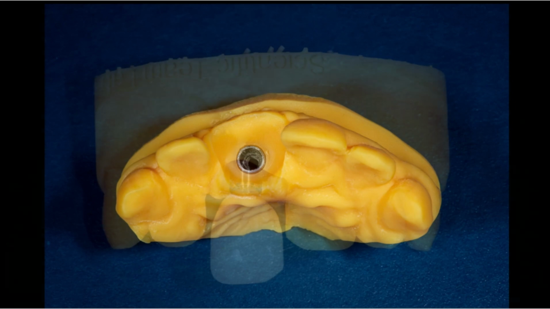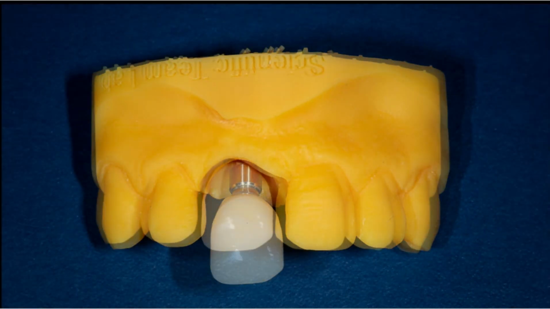Here is the digital lab analog in a 3D printed cast and the final delivery to the patient.